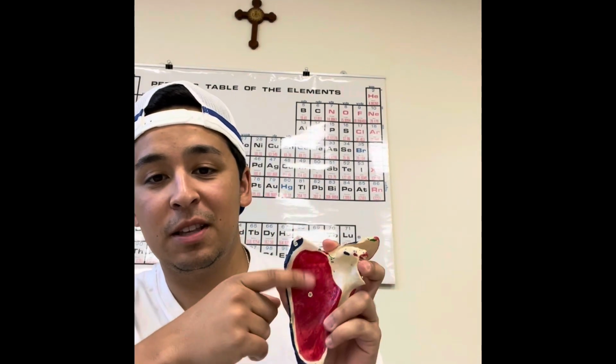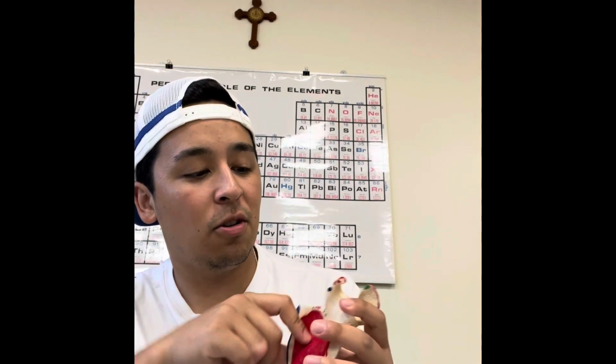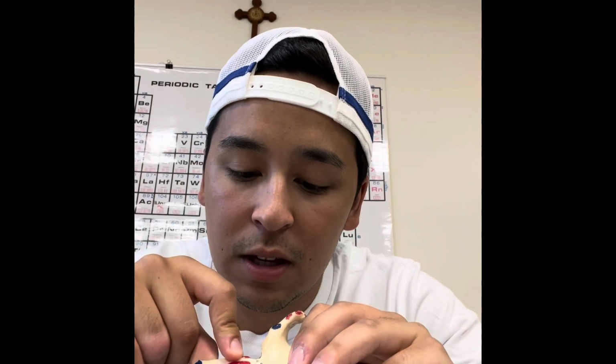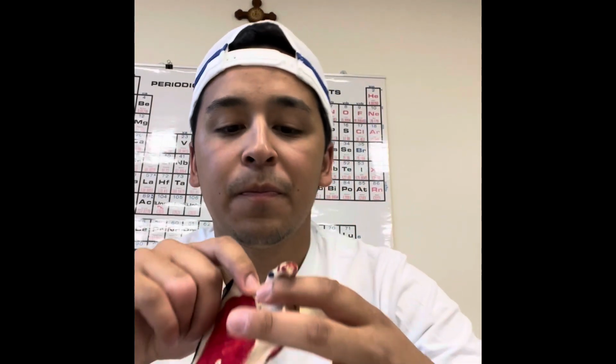Hey, so we're going to do the scapula right here. To start out with, we're going to do the origins. So right here on the anterior side, this one's going to be the subscapularis. And then going on a little bit above it, right here is the origin site for the inferior belly of the omohyoid. And then right here going on to the coracoid process.